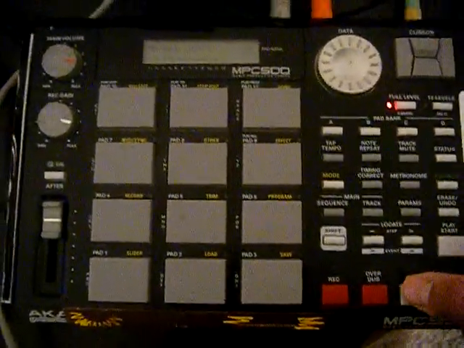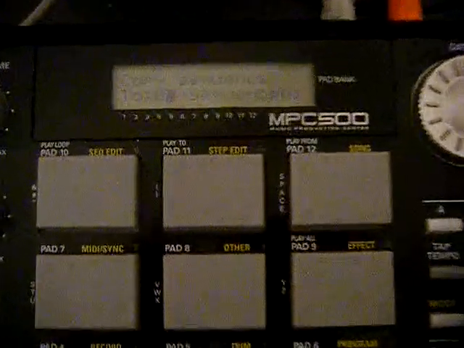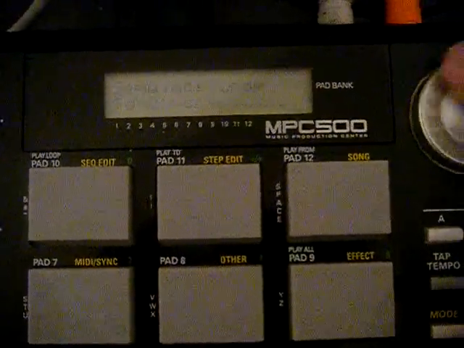So I'm going to go to the main sequence. I only have one sequence right now, but I want to make a song. So what I'm going to do, I'm going to make sure it's on the sequence, hit parameters. When you hit parameters, it should be like that, sequence loop. You're going to scroll to the right until you go to copy sequence right there. And it's going to say 2. If you hit down, it'll be blinking on the 2.